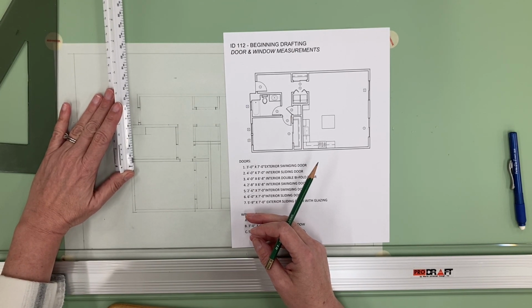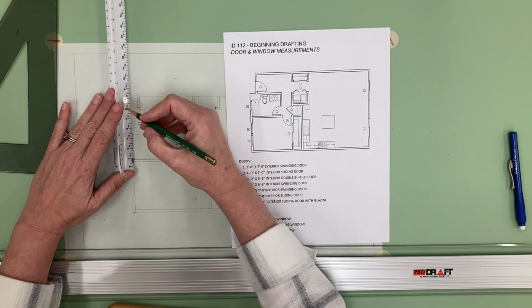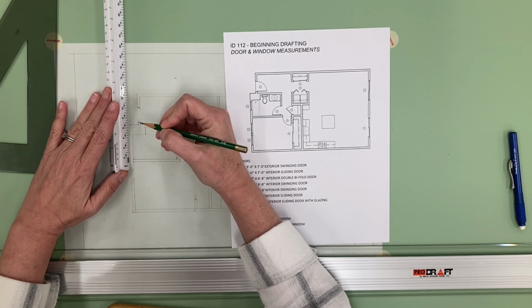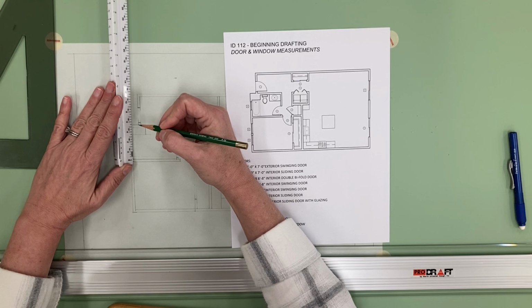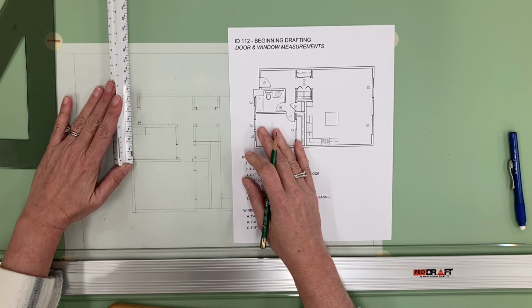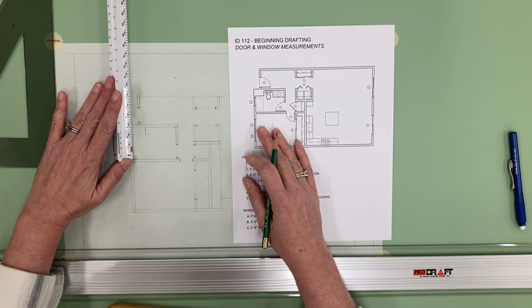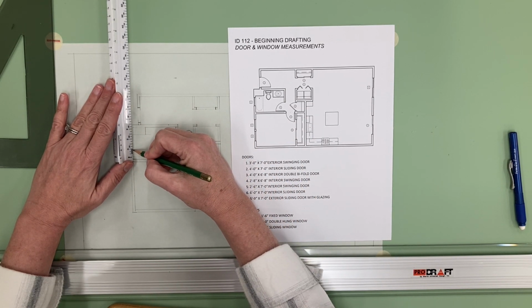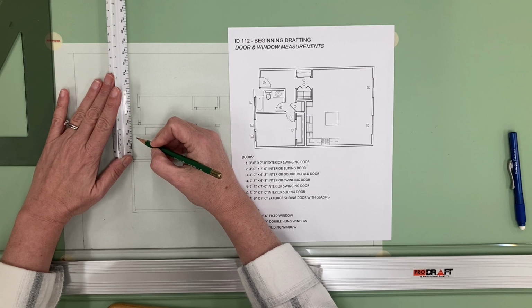So if I go 3'3" over from the edge, that's going to be the middle of my window. And since it's a 2'6" window, that means I have 1'3" on either side.